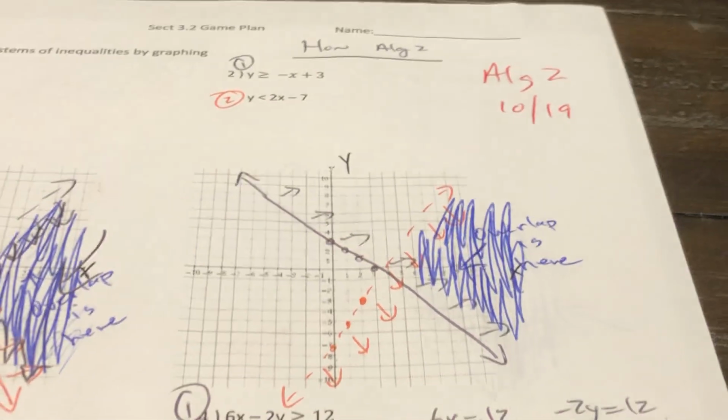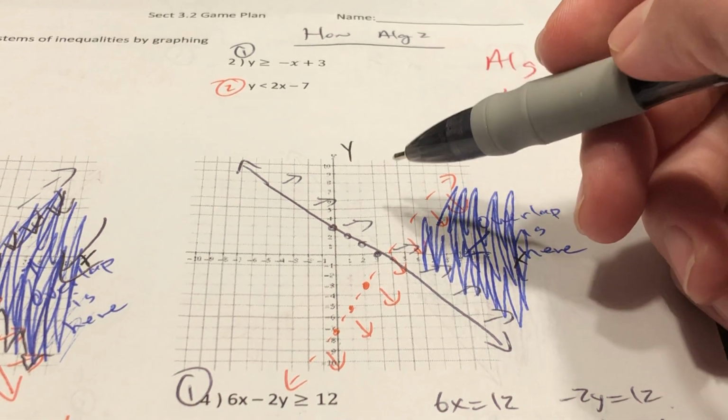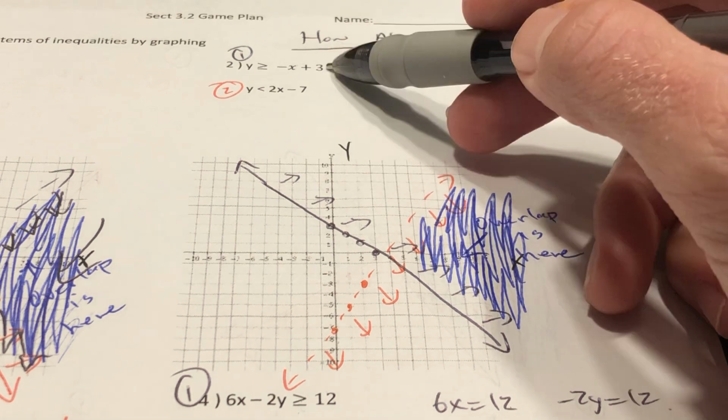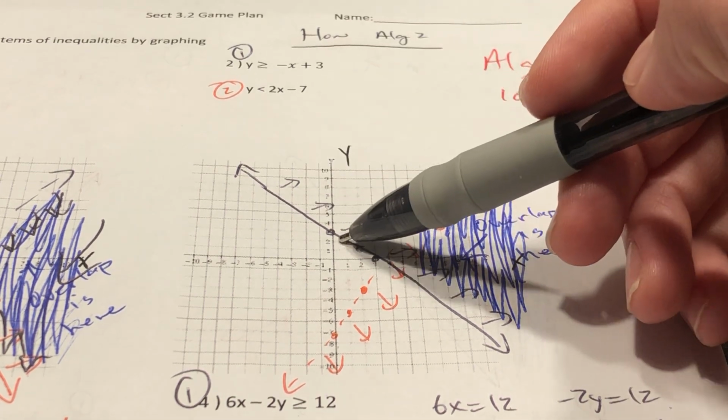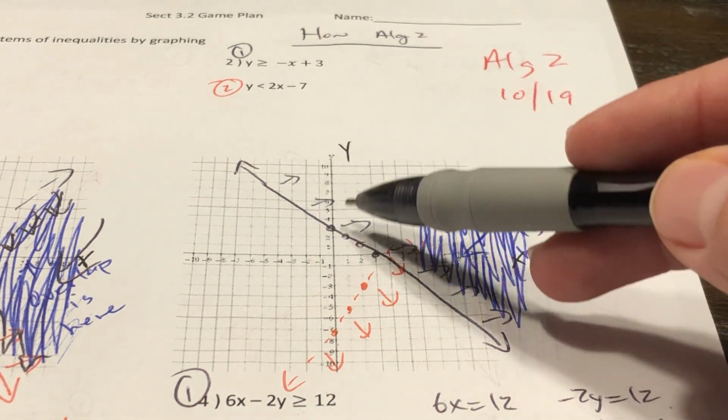All right. Here we go. Number 1. We've got y-intercept of 3. I'm going to go down 1 over 1, down 1 over 1, down 1 over 1. Solid line. I'm going to shade above.